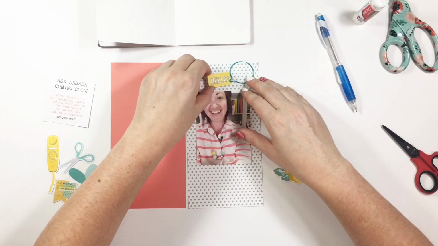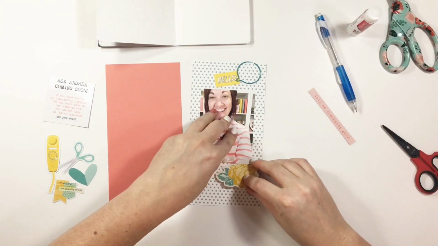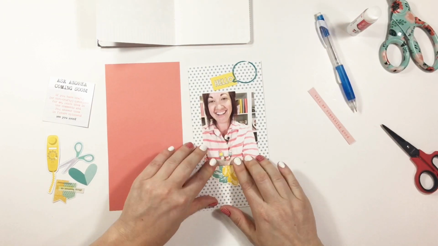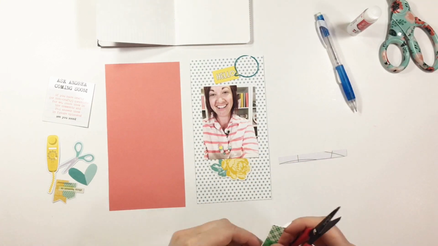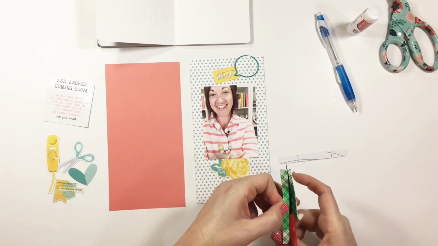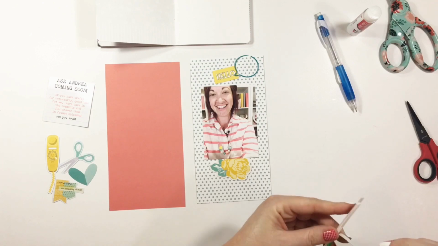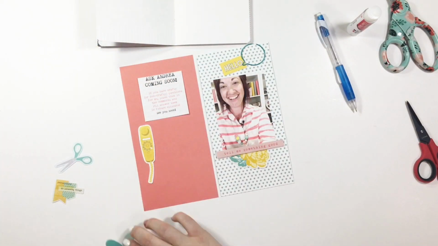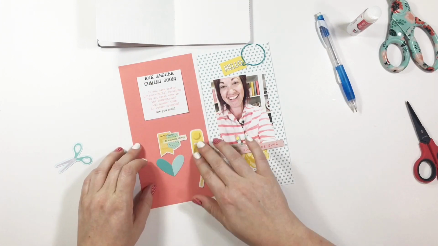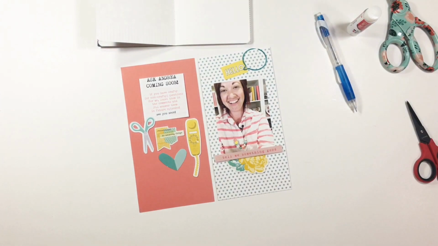So here I'm using a little hello word and a speech bubble clip because, obviously, I'm talking to you guys while I'm doing my Ask Andreas. So I thought that was kind of a good thing to use there, the little speech bubble. And then I have this little word strip that I'm just using some foam tape on so that it sticks off of that floral and right on the edge there. So I thought it was a nice way to break up that photo.